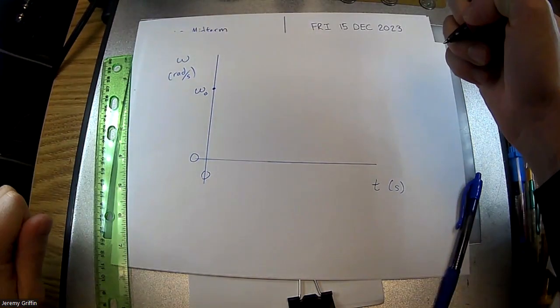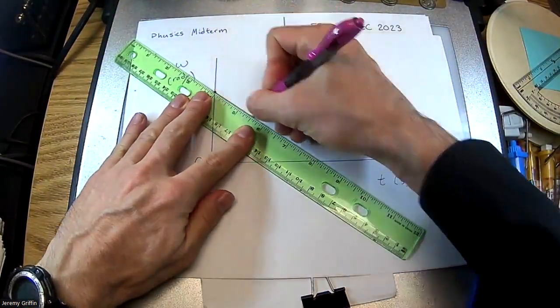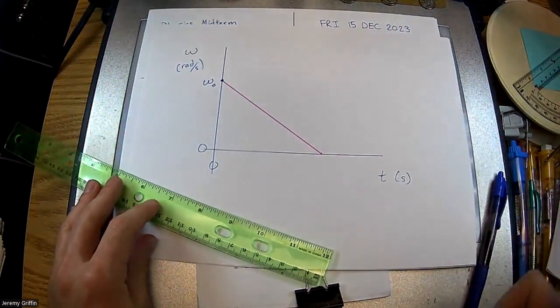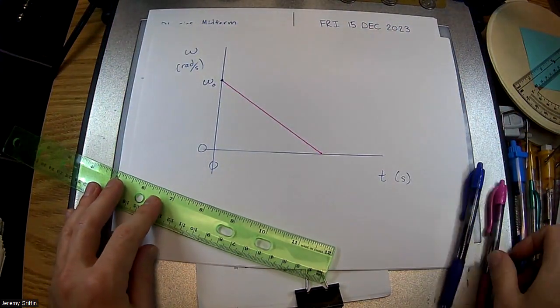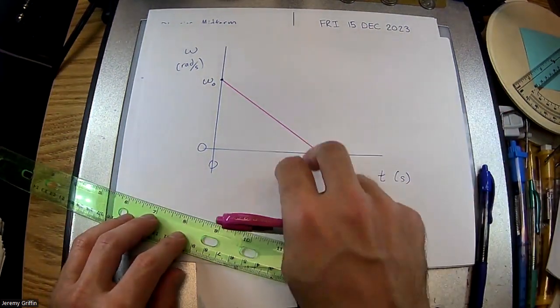can you guys think what that graph looks like before I draw it? Are you guys thinking that right there? That's right. That's what you were thinking. Yeah, yeah.